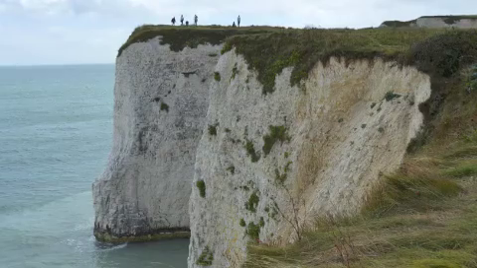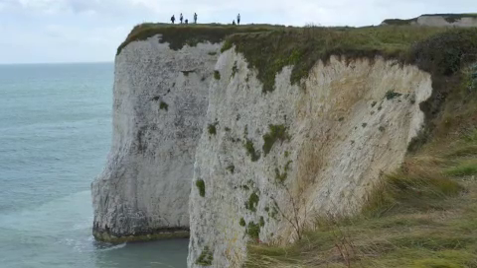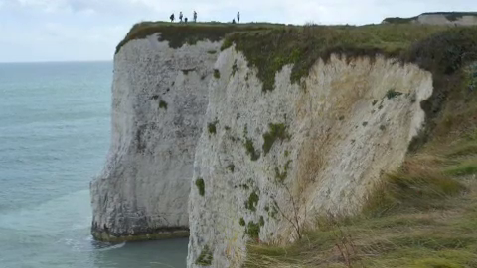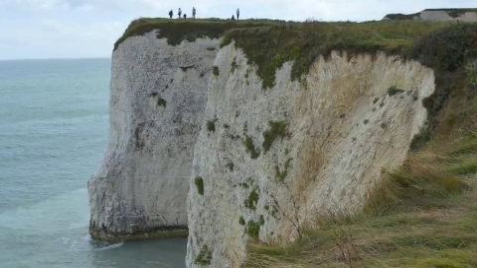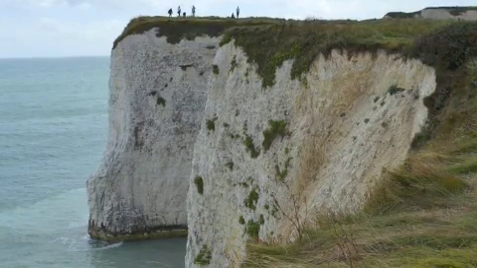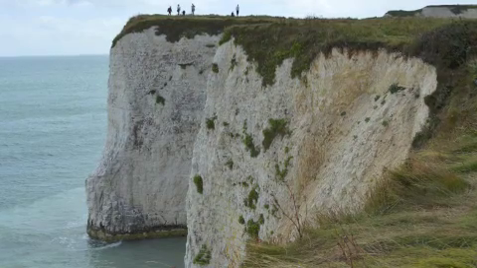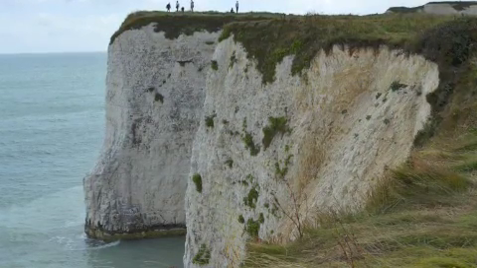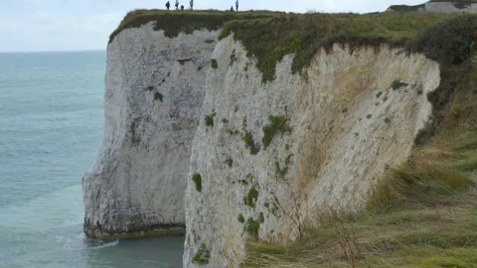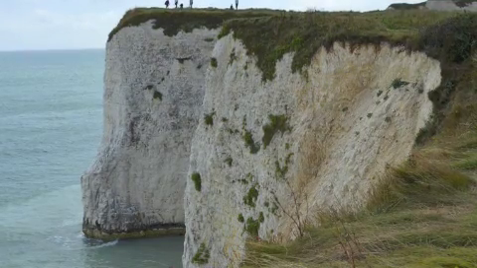Hopefully you have found this a useful revision of coastal processes, landforms, management methods, and the specific examples found along the Jurassic coastline. Once you have learnt the information, do try and apply it to some past exam questions. It's the most effective way to prepare for your exam. Good luck!